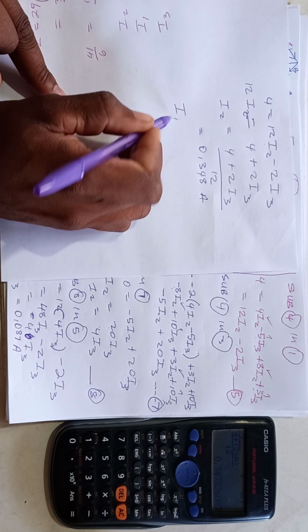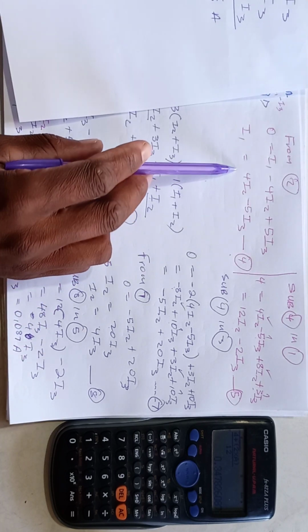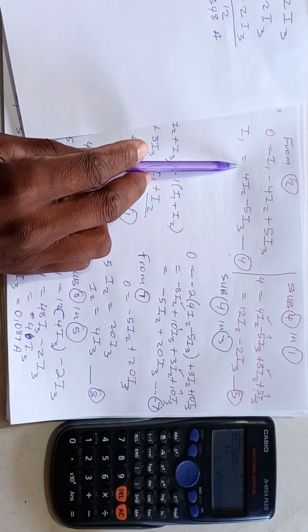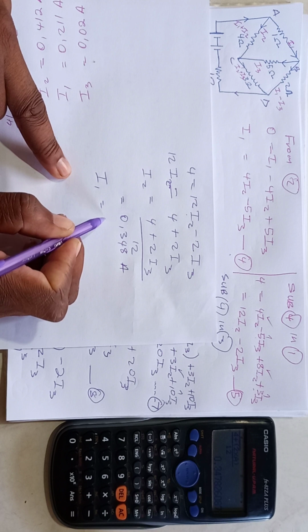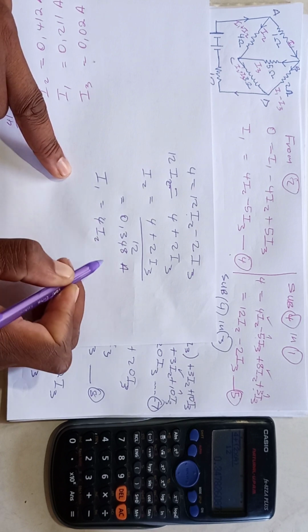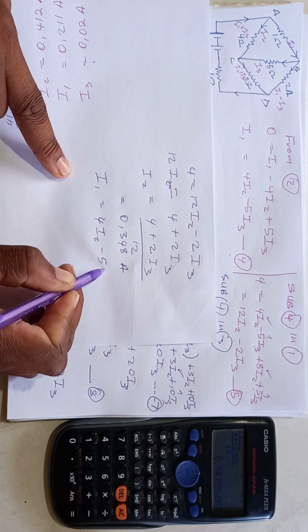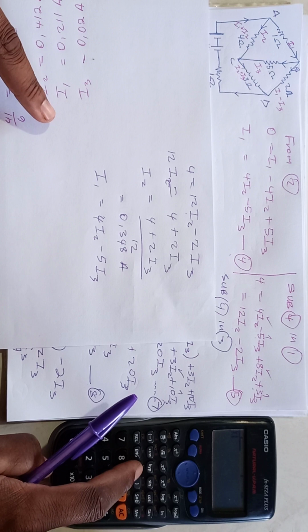So is there a way for us to know I1? Definitely, there is a way to know I1. We can use this equation. So we'll then use this one, and minus 5 I3. So let's just punch this in a calculator also.